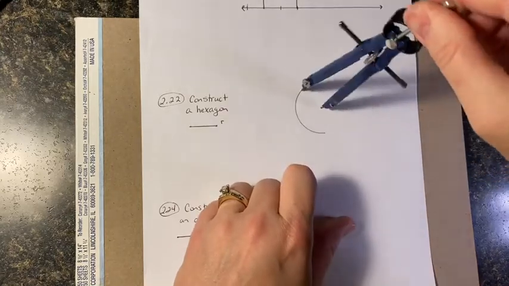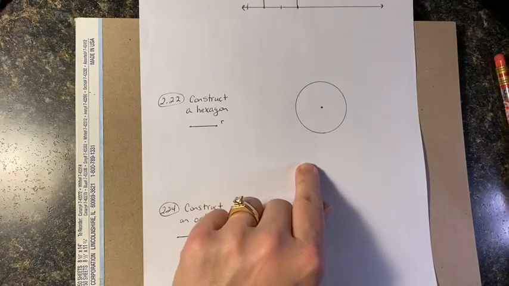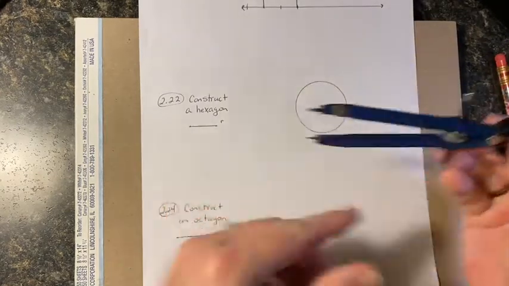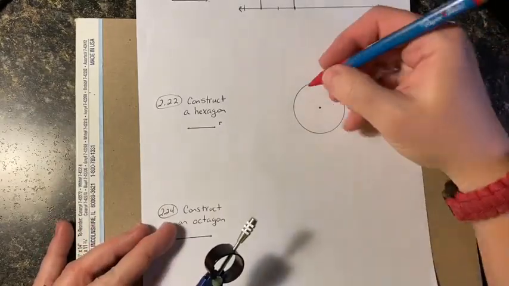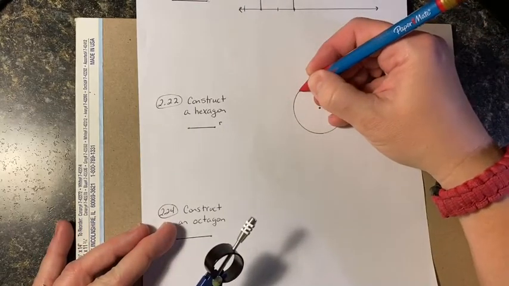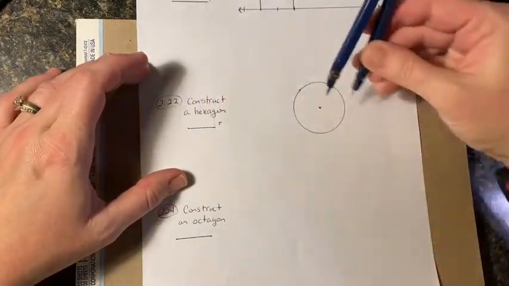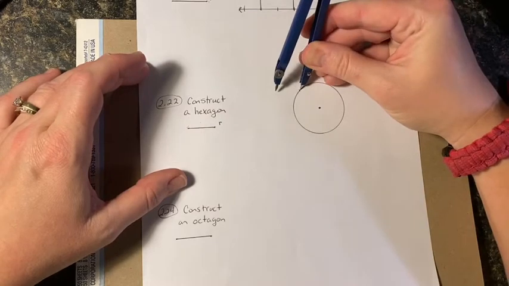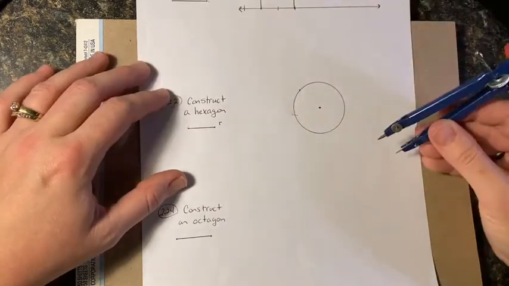And I'm going to make a circle, beautiful circle around that point with the radius the same length as my hexagon. Now, choosing any point on this circle, could be anywhere. I'm going to choose this one right here. We're going to take our same exact radius. Okay, I did not change my compass. And with my pin at that point that I just chose, I'm going to make an arc on my compass.